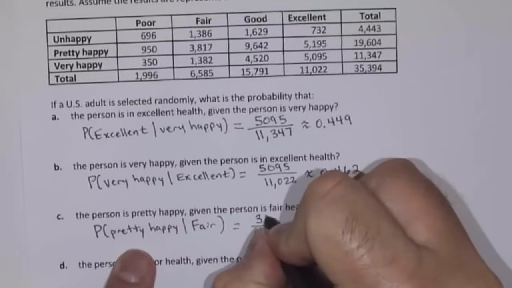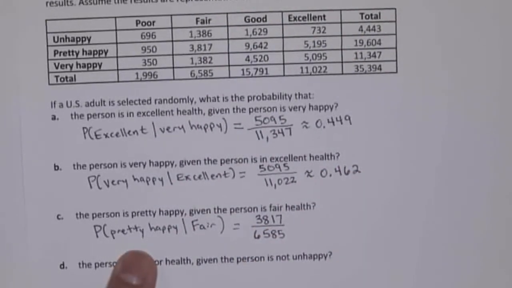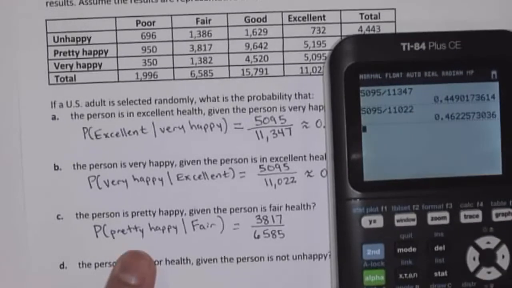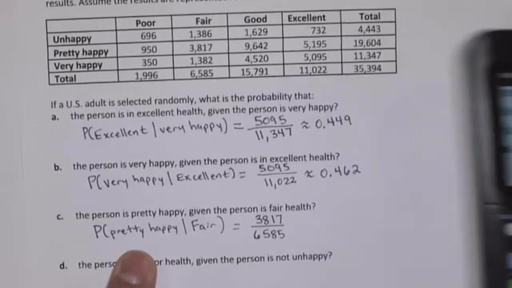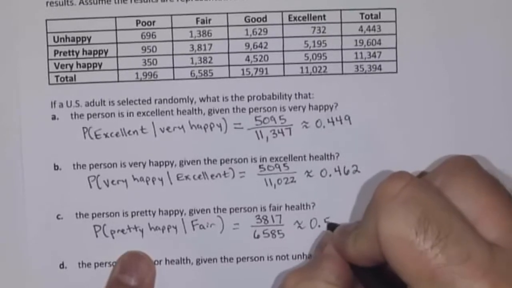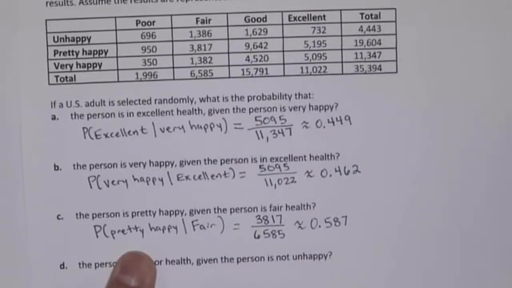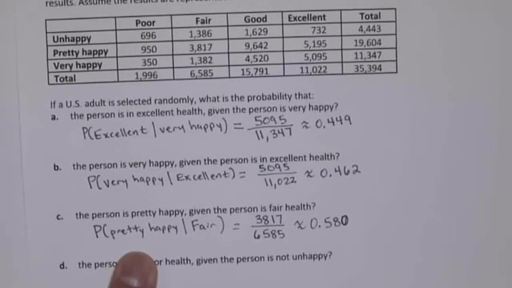So our numerator is 3,817. Again, that's a nasty fraction, so we're going to put that in decimal form. 3,817 divided by 6,585 is approximately 0.580 if we round to 3 places. So 0.580 is our probability.